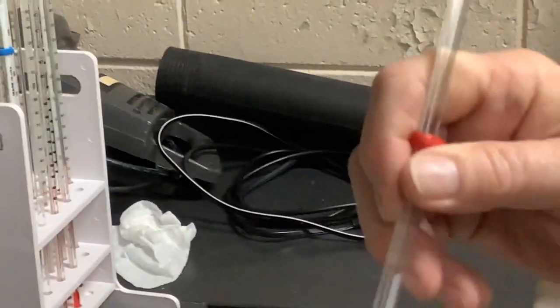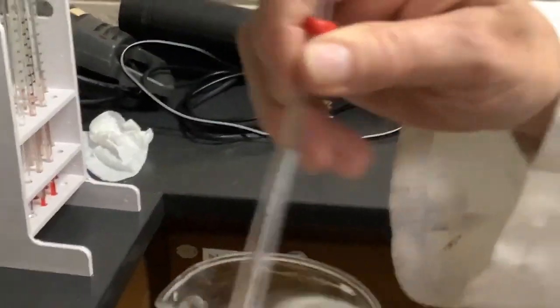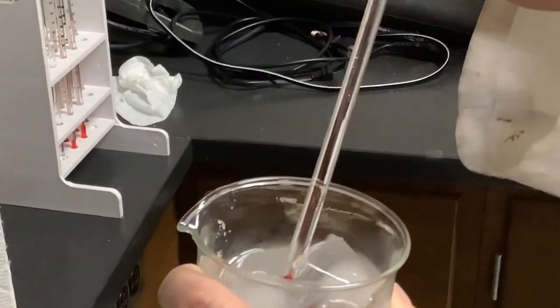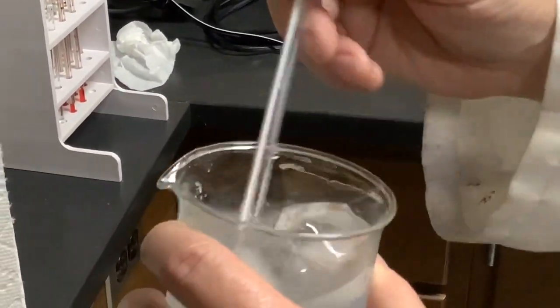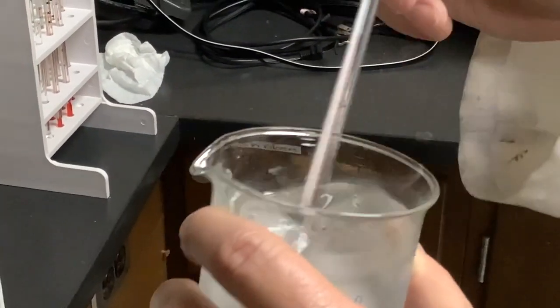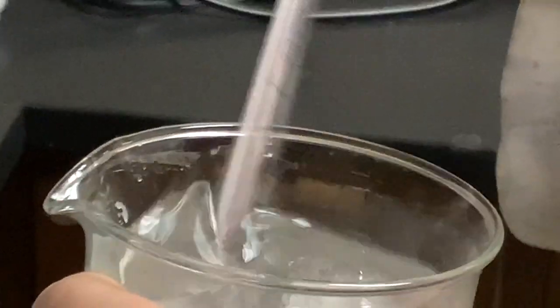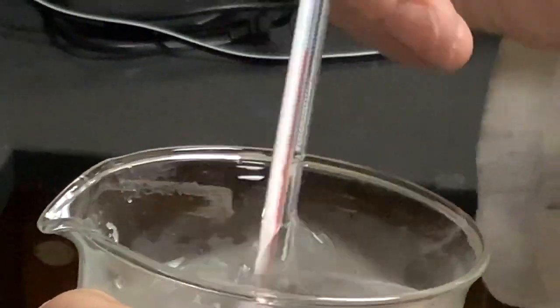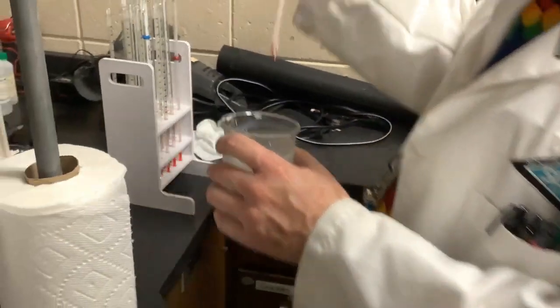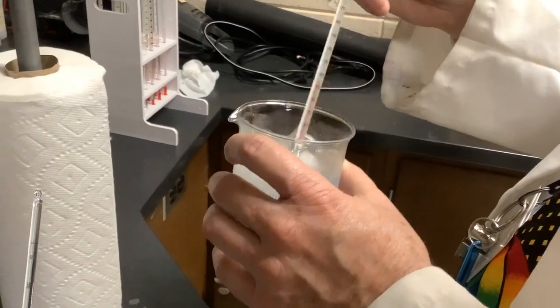And then here's my ice and alcohol bath, and it's still above 0, but I need to stir that up and get some of the cooling effect of the melting ice. And as I do this, I'm headed below 0, a couple of degrees below 0. Let me get the same kind of thermometer so we don't have to change how we're reading them.